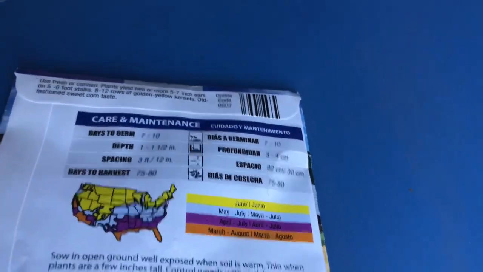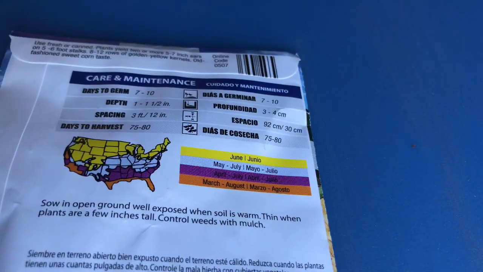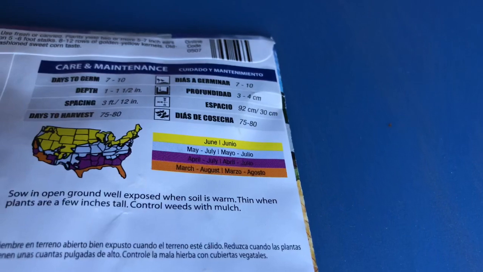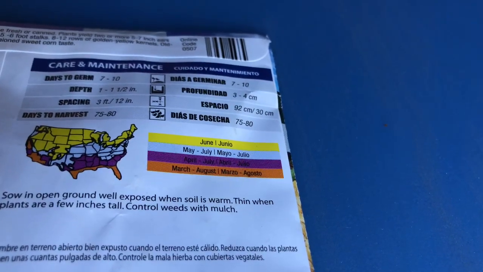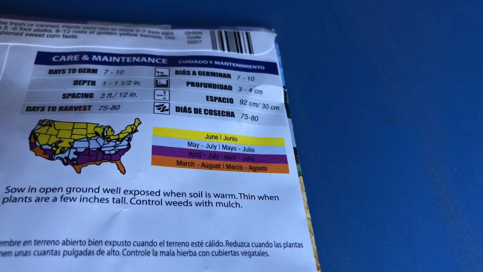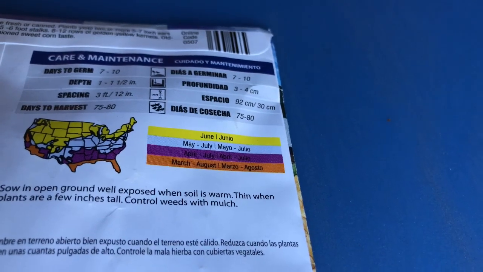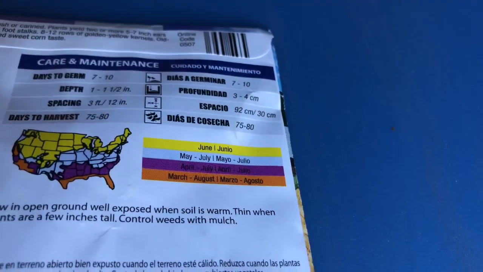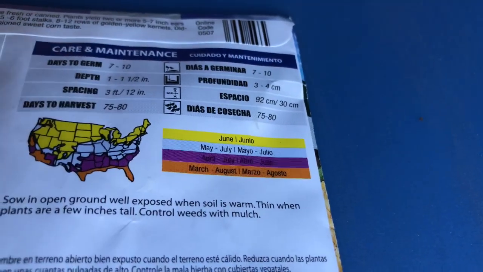It tells you how long the seeds are gonna take to germinate. That means how long it's gonna be for them to pop up. The depth is how deep you need to make the hole, and the spacing is how much space you need to give them. Remember, one of the needs of a plant is space. So that's how much space they all need. 3 feet to 12 inches. Days to harvest, 75 to 80 days. That's how long it's going to take for us to start getting corn.